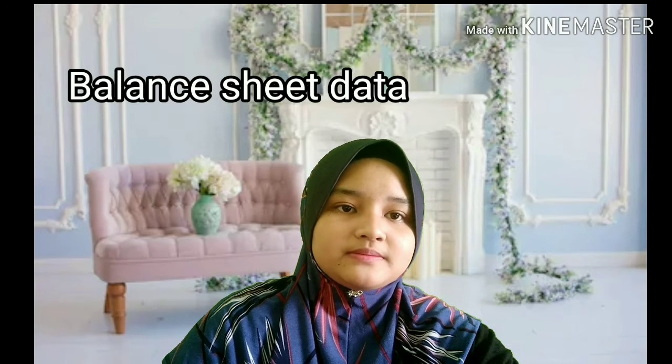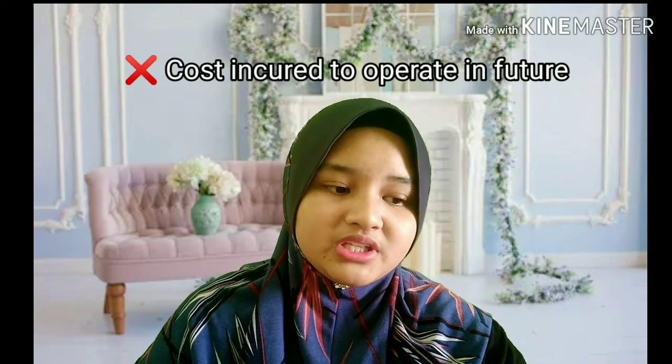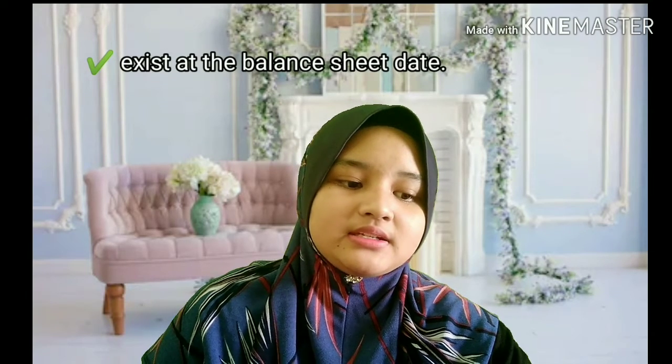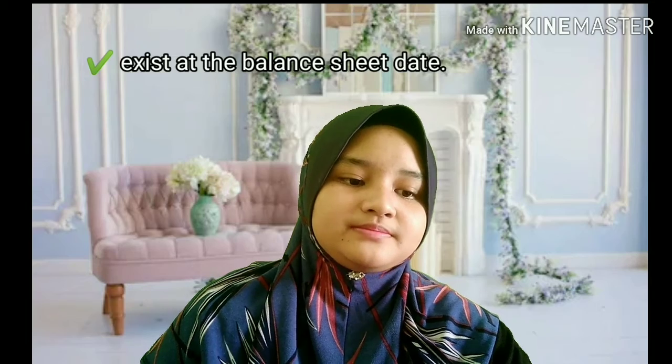The only liabilities recognized in an entity's balance sheet are those that exist at the balance sheet date.